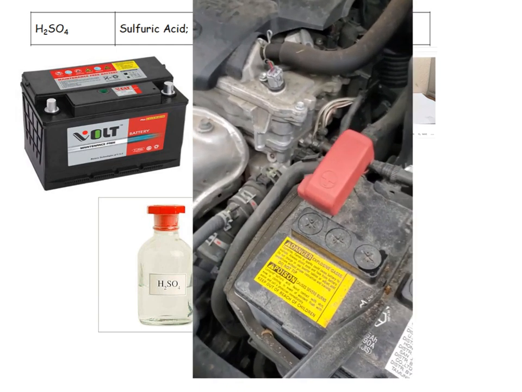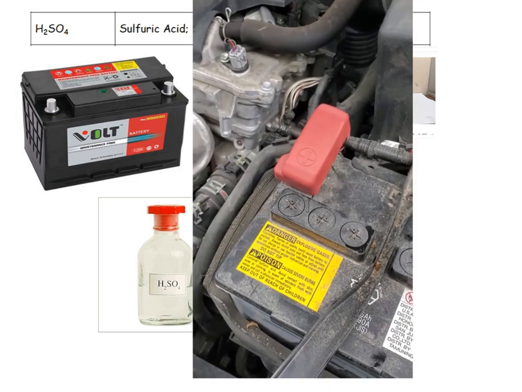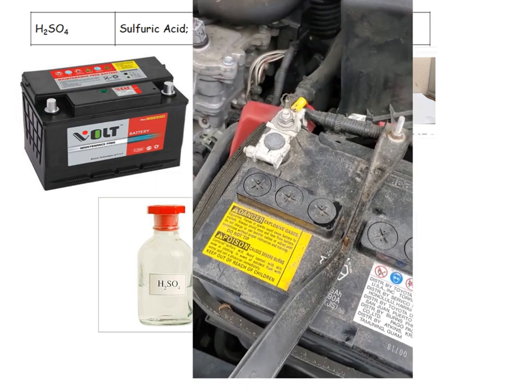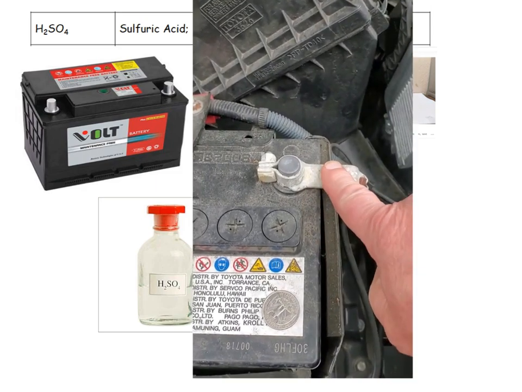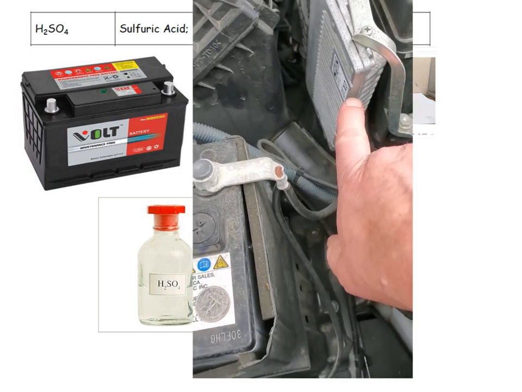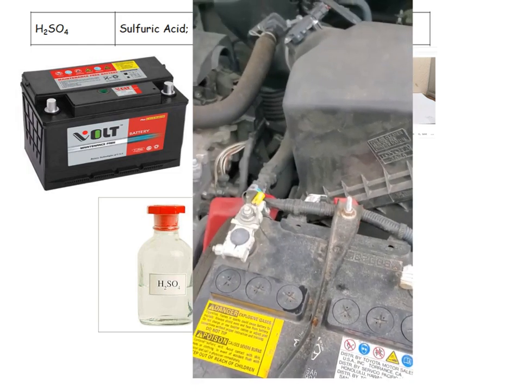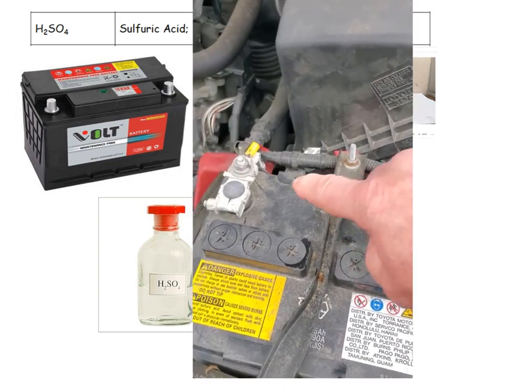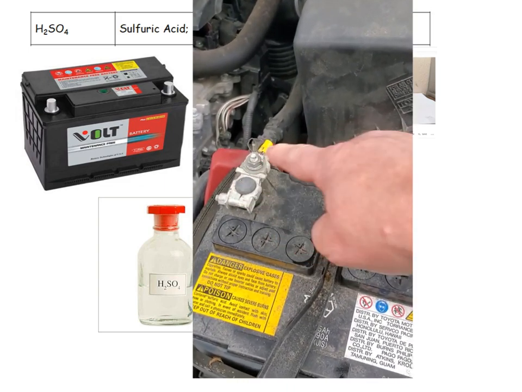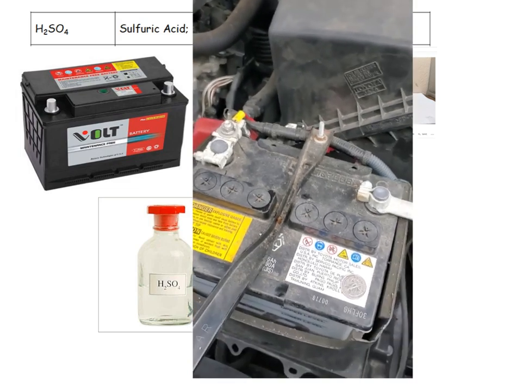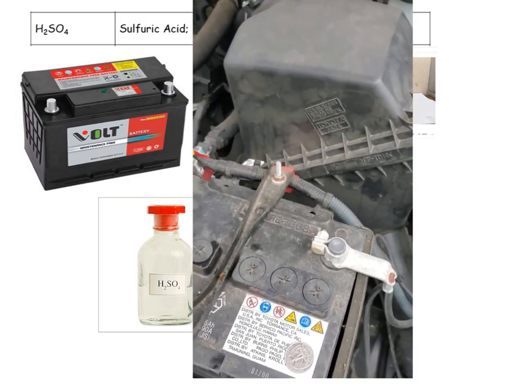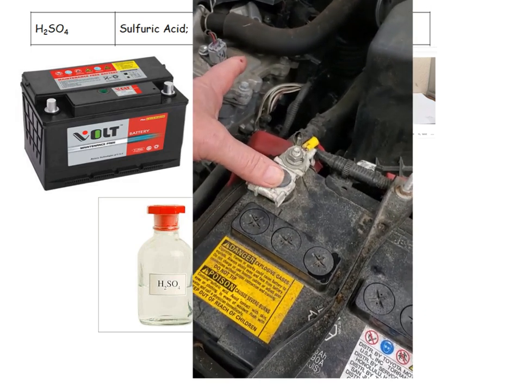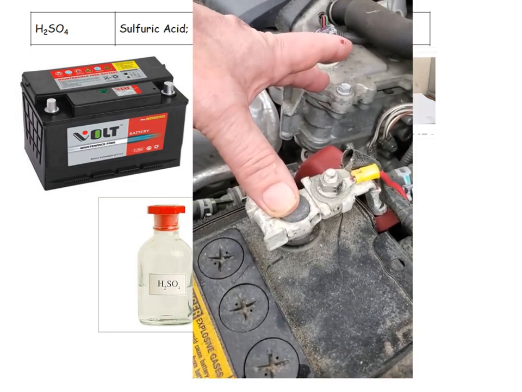Since we're under the hood here, let's talk a little bit about some car stuff. This right here is the positive terminal. It usually has a cap on it because the negative terminal is usually connected straight to the car itself. So anything that's metal on the car is actually connected to the negative terminal. So if you touch the negative terminal and the positive terminal at the same time, you're literally connecting to the battery. And if you are touching the positive terminal and any other part of the car at the same time, like right here, you are connecting straight to the battery.